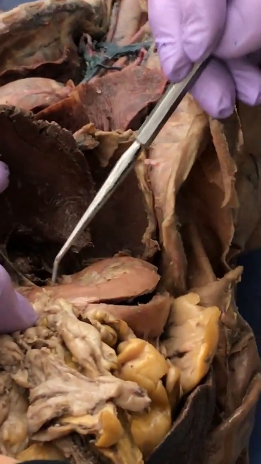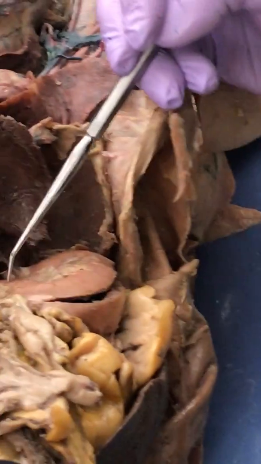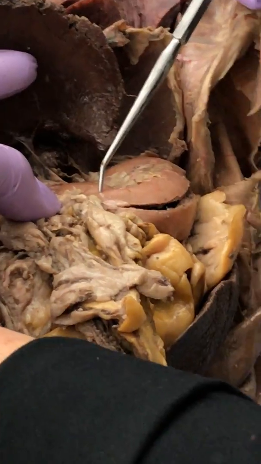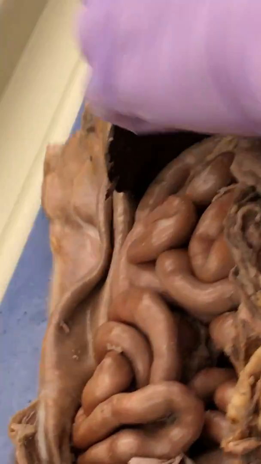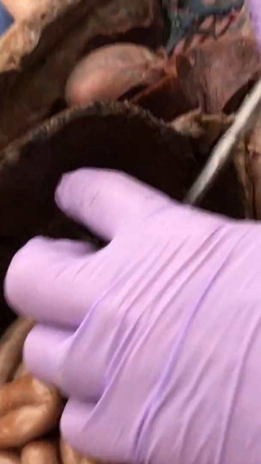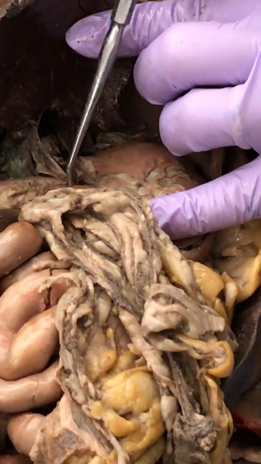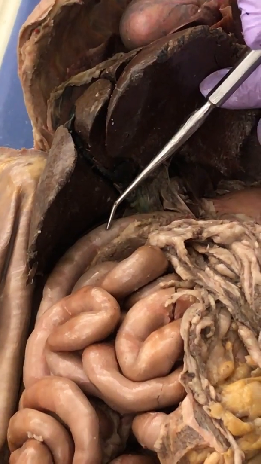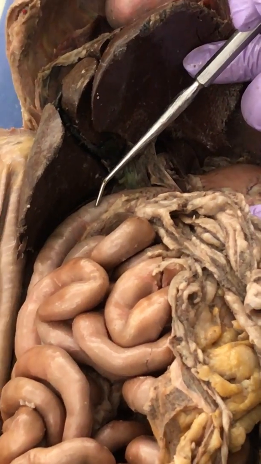What region of the stomach is this? Oh, okay. The top's the fundus, the bottom is the pylorus. Good, and you can see it constrict. There would be a sphincter there. See it constrict right there? So that's the end of the stomach. So what would this be? That is the duodenum.